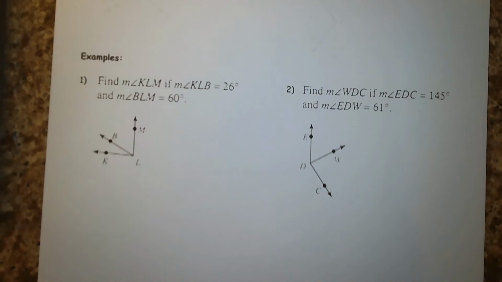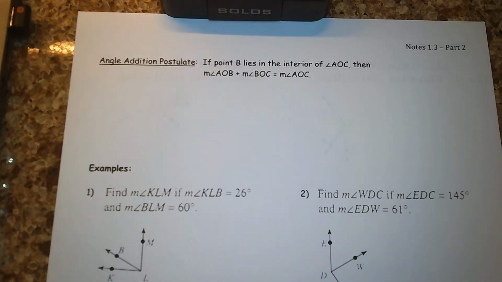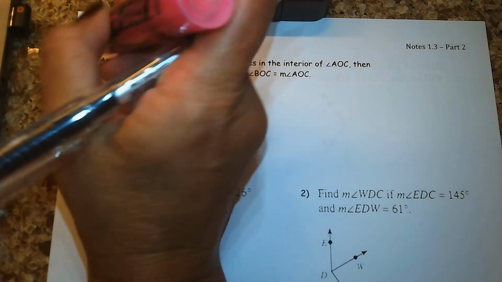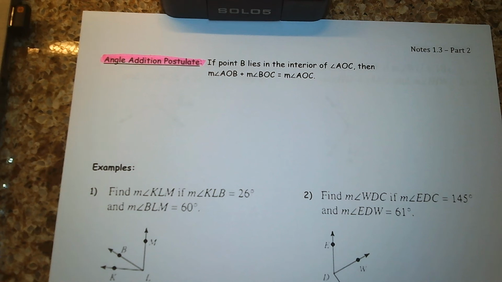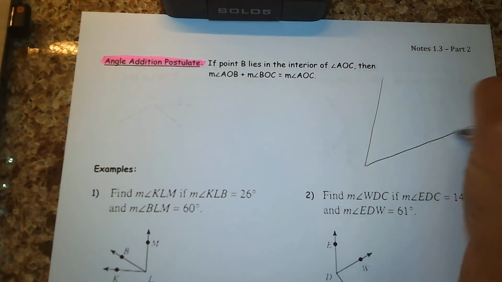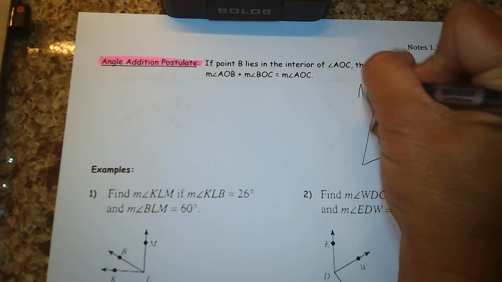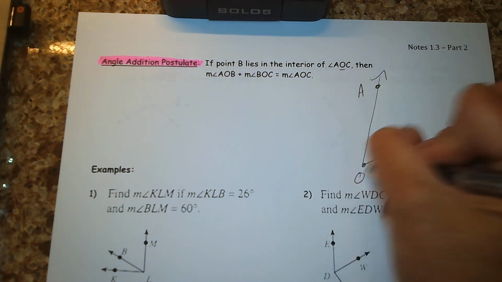Okay, let's continue on. We're going to talk about probably one of the most important postulates that we are going to use this whole year, and it is the angle addition postulate, a very, very important rule in geometry. Basically look at it and say, what are you doing? Well, you're adding angles, angle addition postulate. And the idea is, it says if point B lies in the interior of angle AOC, well, the first thing you want to do is draw an angle AOC. Remember, our middle letter is our vertex. So O has got to be the vertex there because it's our middle letter.